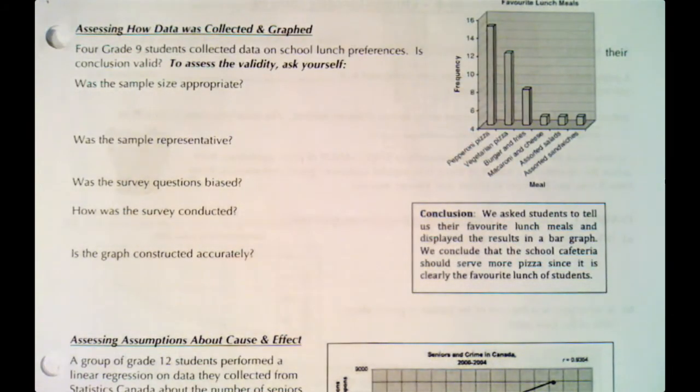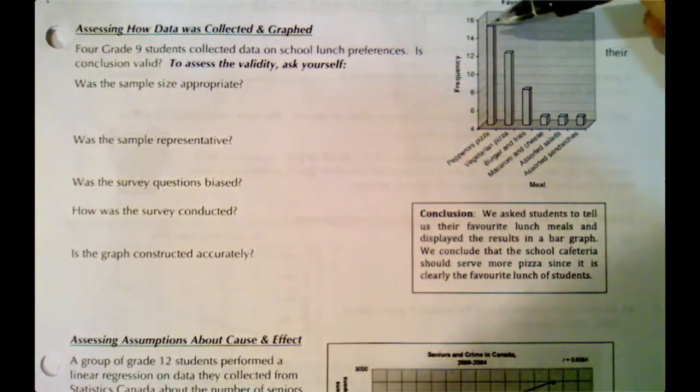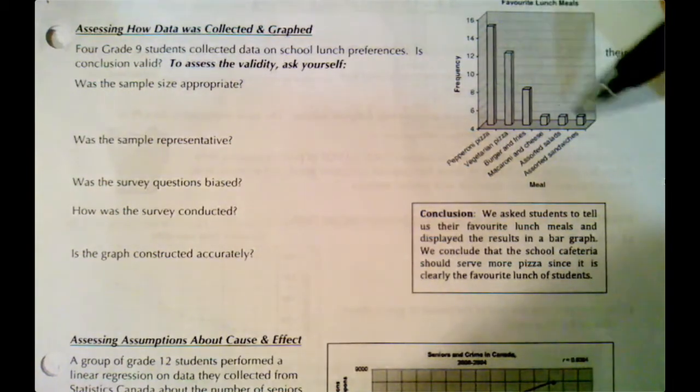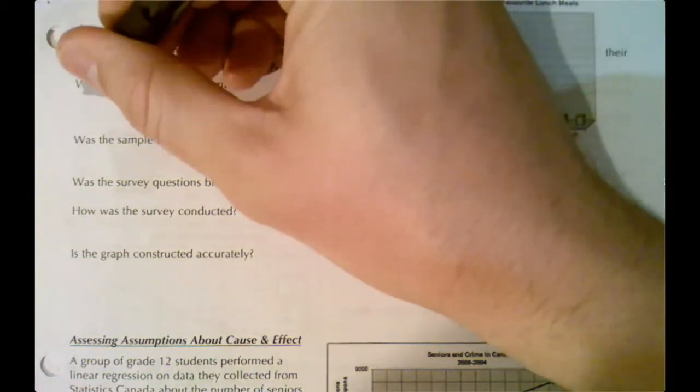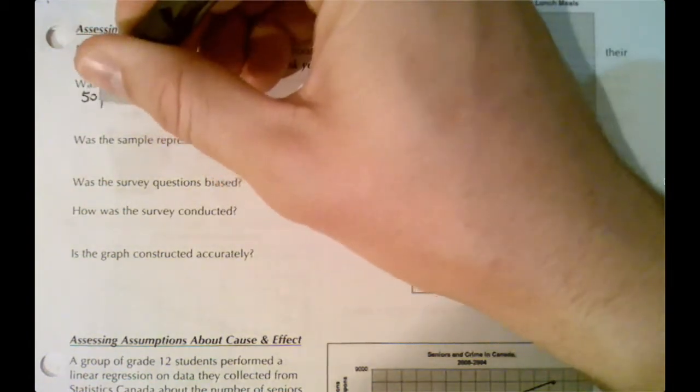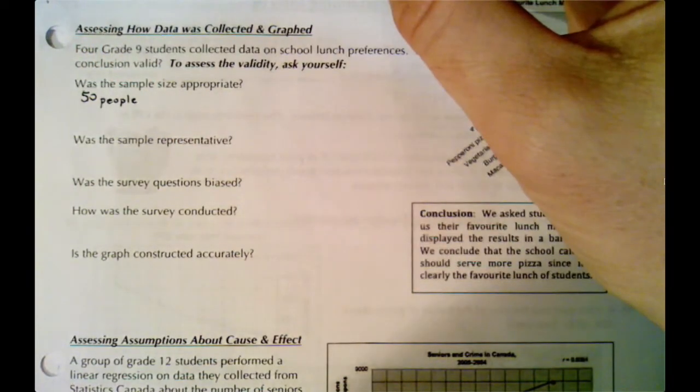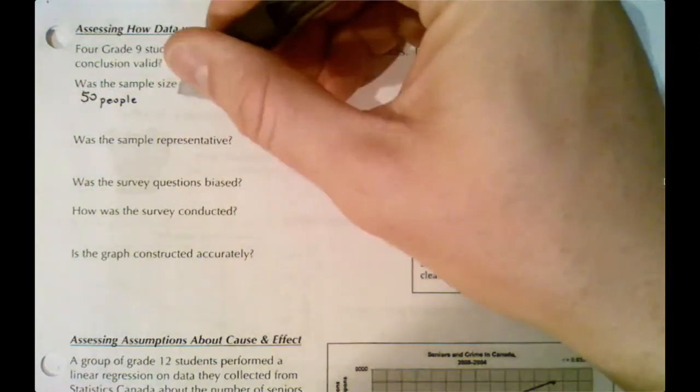Was the sample size appropriate? Well, this was at our school, so let's take a look at sample size. If we count the tops of the bars, and I've kind of already done this, we had 50 people. And our school has approximately 450 students.